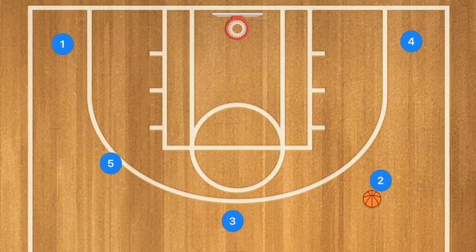So for example, if player 3 set a screen for player 2 and player 2 used that screen, we would want to diagram this to explain it better. If player 3 was to set a screen for player 2, this is what a screen would look like. Basically, it's a straight line with another straight line on the end, and that basically means it's a screen for player 2.